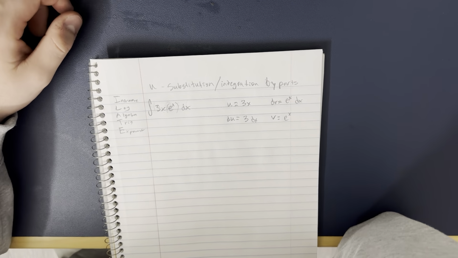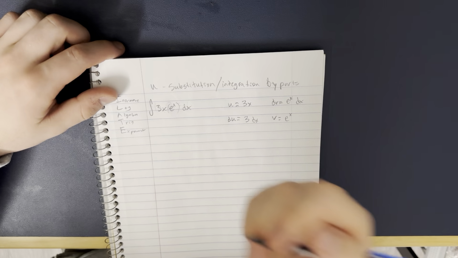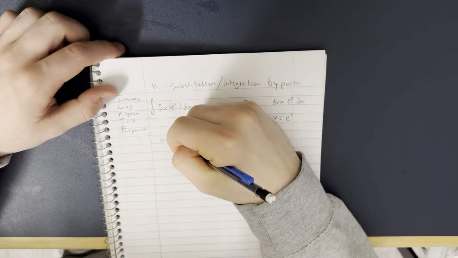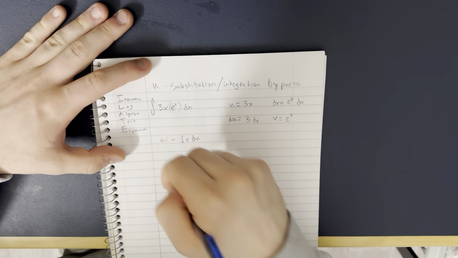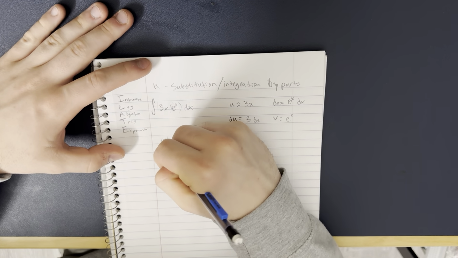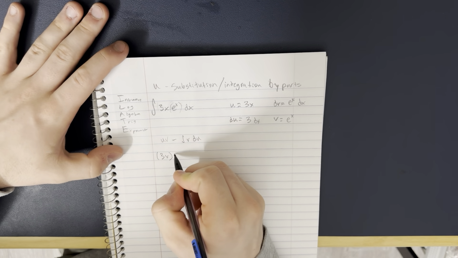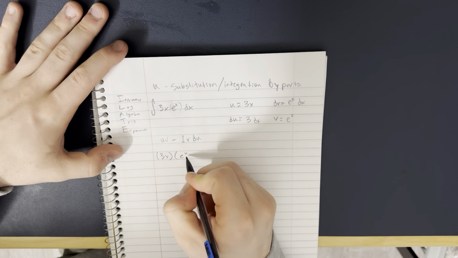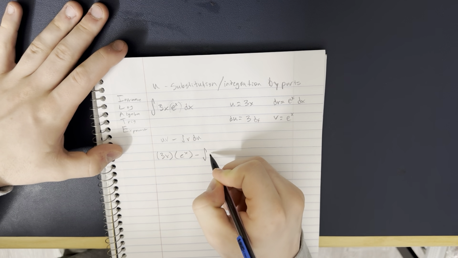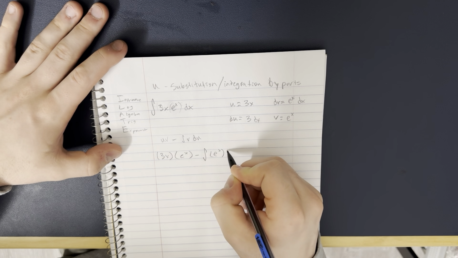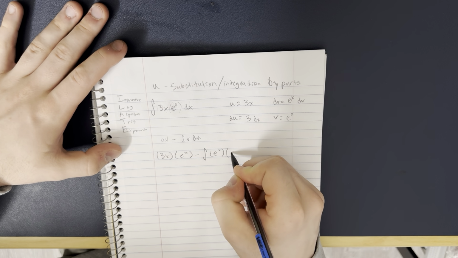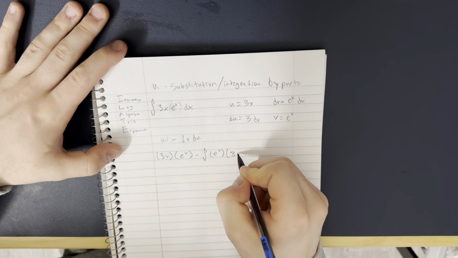So if we're here, what we gotta do is the formula: uv minus the integral of v du. I forgot about that. Okay, so 3x times e to the x minus the integral of e to the x times 3.